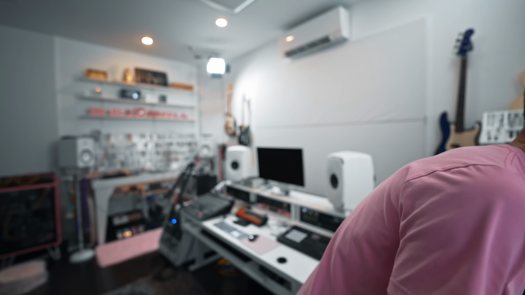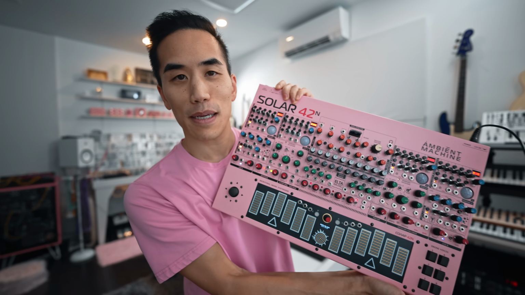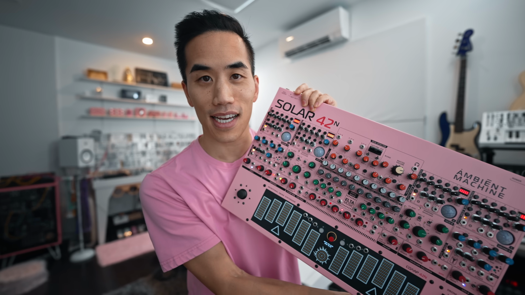It's an exciting day because we are going to be playing with this hefty pink slab of synthesizer.